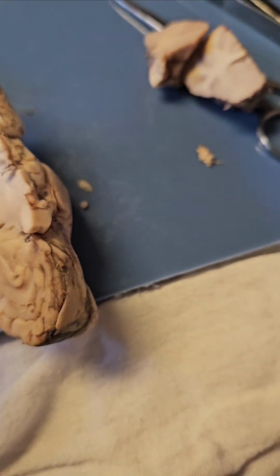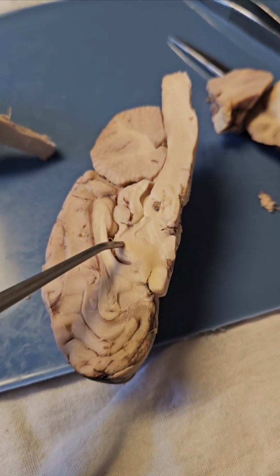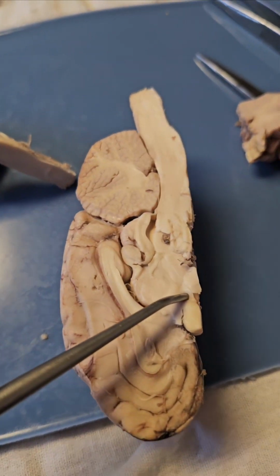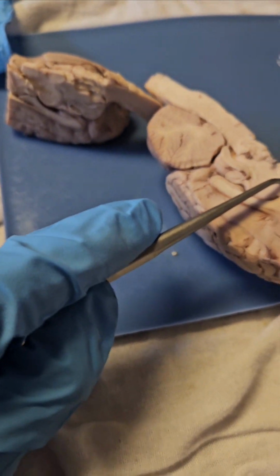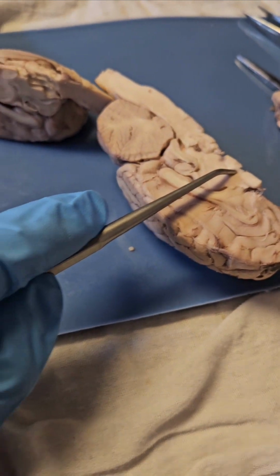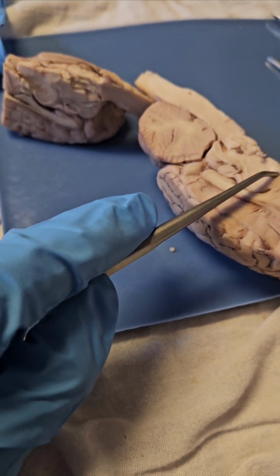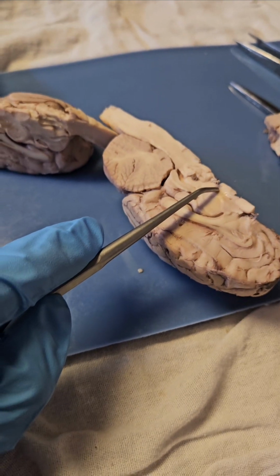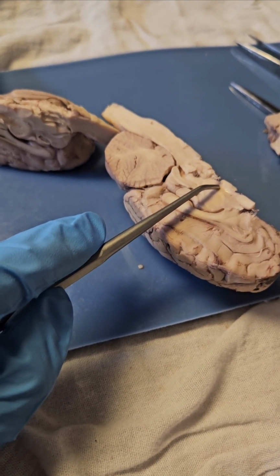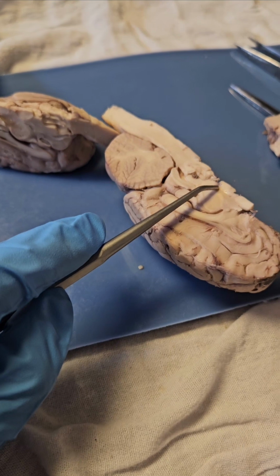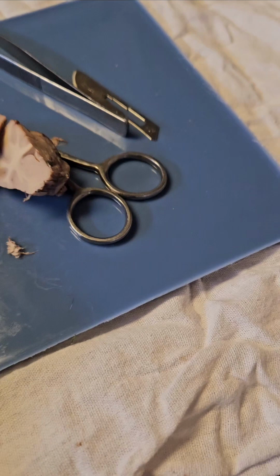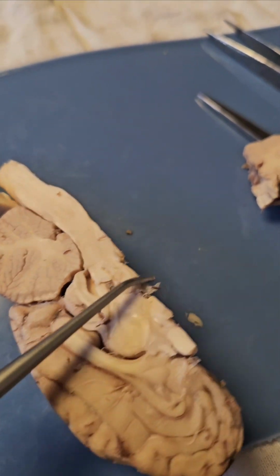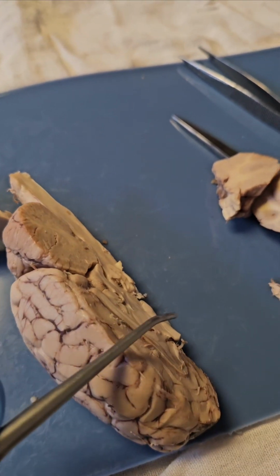Then we've got the diencephalon, which is right in here with the thalamus and the hypothalamus. The hypothalamus maintains homeostasis, and the thalamus is the sensory relay center. The hippocampus is below the lateral ventricles and is responsible for converting short-term memory to long-term memory, and that is right in here.